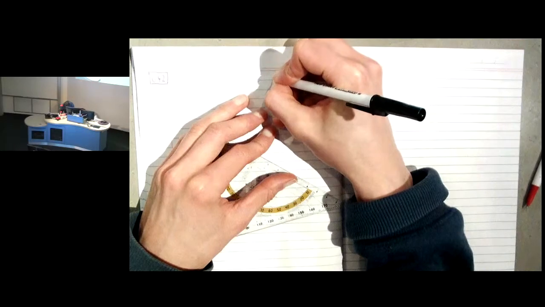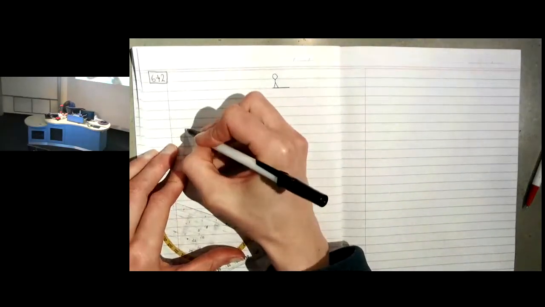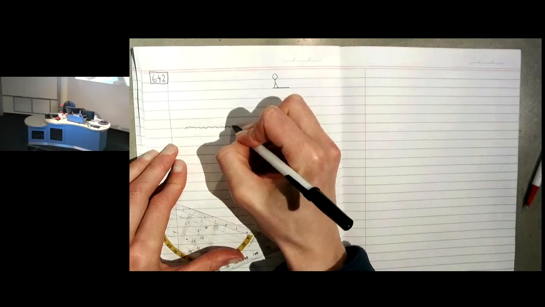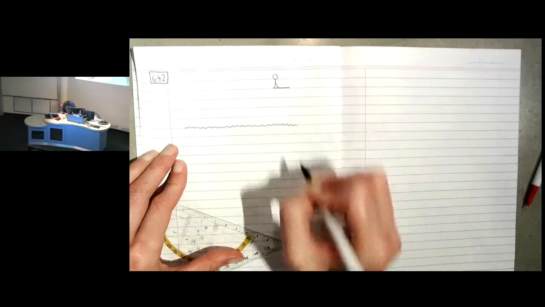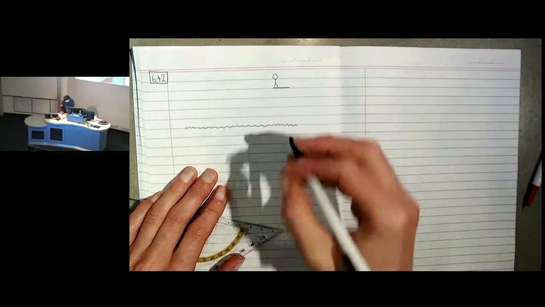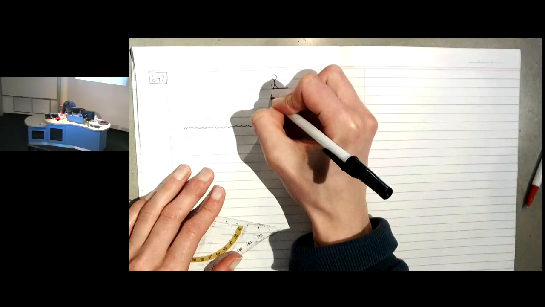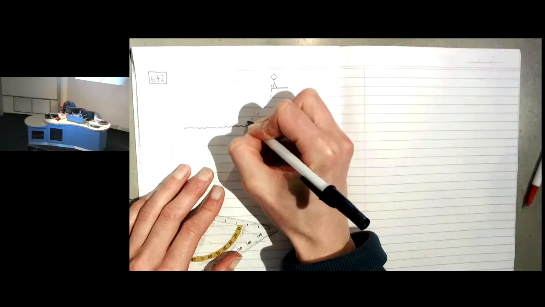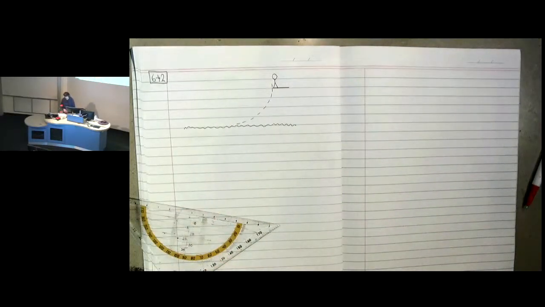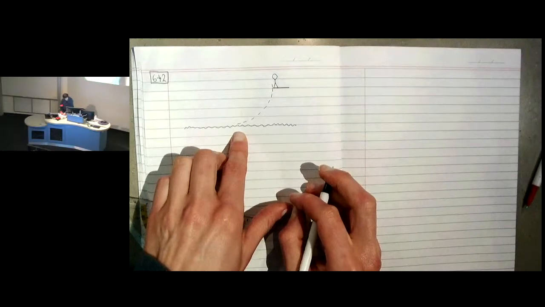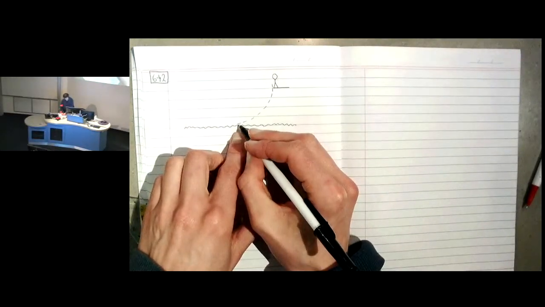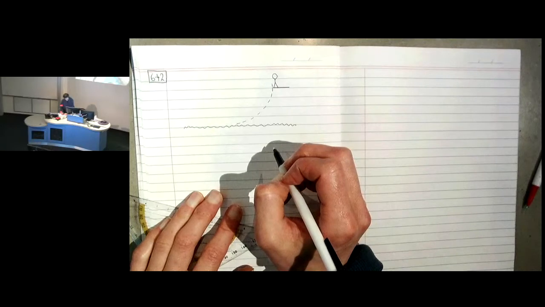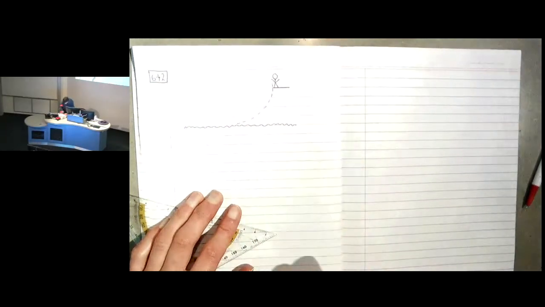Okay, so what we got in question 642 is we've got this guy and he's standing on a cliff. There he is. And down below there's some water. And what he does is up here, he grabs hold of a vine and he swings his way down to the water. And then he lets go and goes plop. And we're told that at the instant that he goes plop, he is travelling at 13 metres per second.